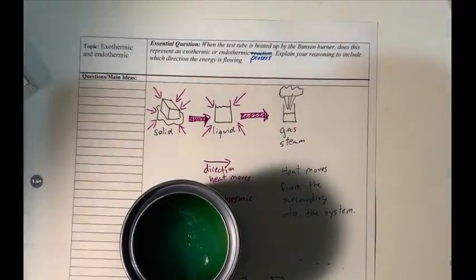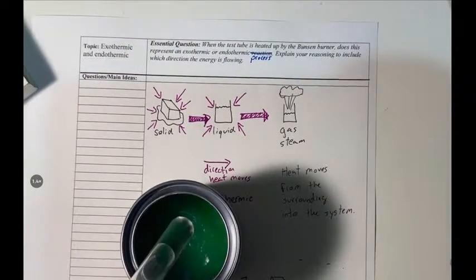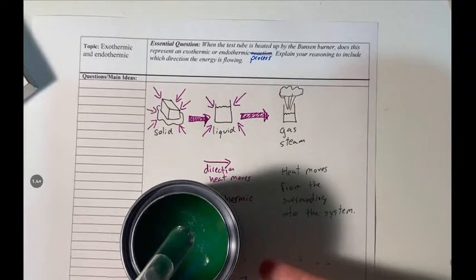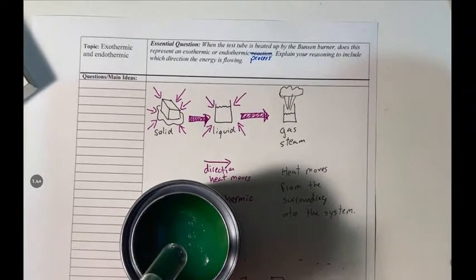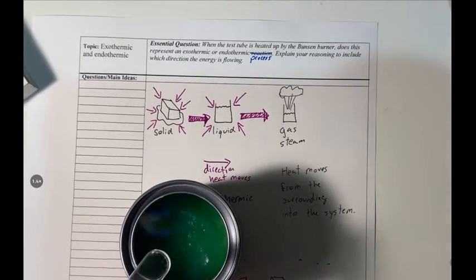Now, let's say I had this test tube and I was to set it on top. At first it's not going to heat up that quick, but if I hold it here for about a minute or so, it might start boiling. In this case, the energy is leaving the canned fuel and entering the water, heating the water up. This is an endothermic process because this part is gaining energy.